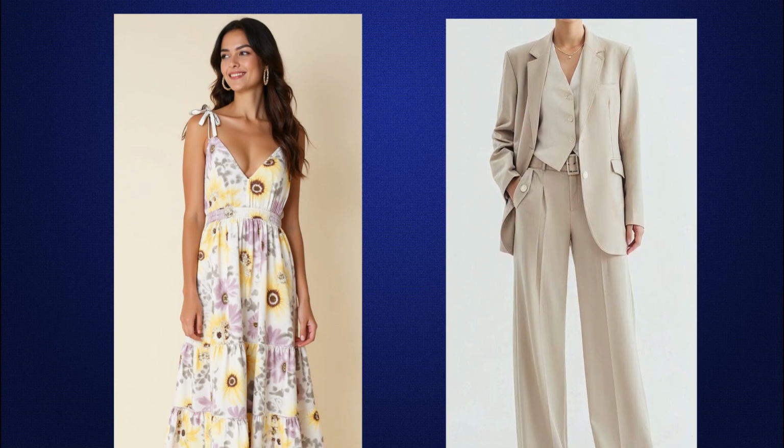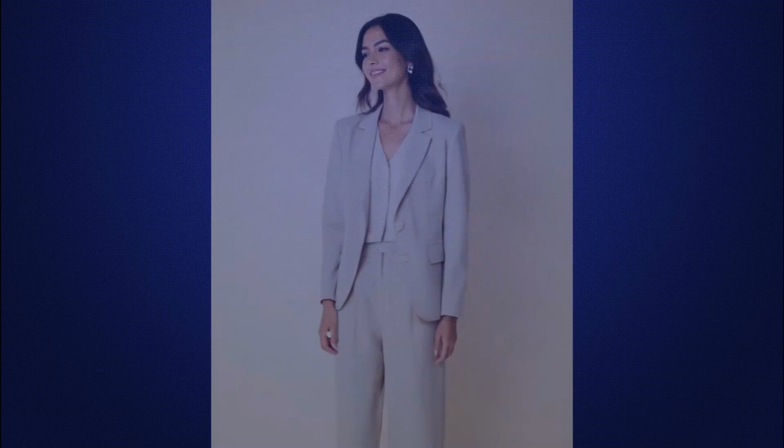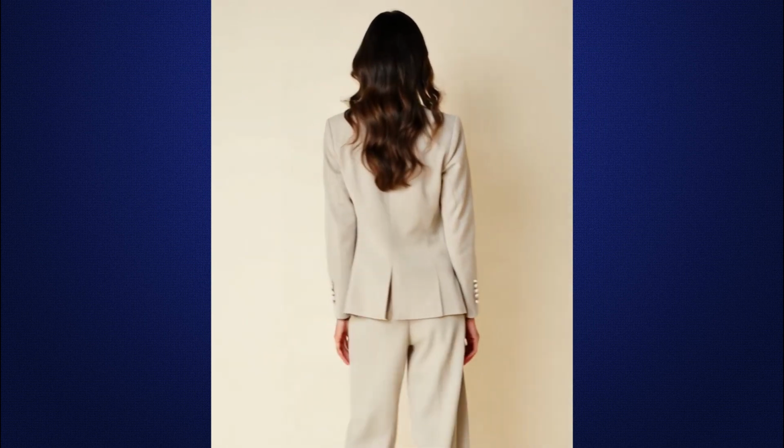This is our model, and this is her outfit. We're going to dress her up in this outfit. And here's the video of the model wearing the outfit.